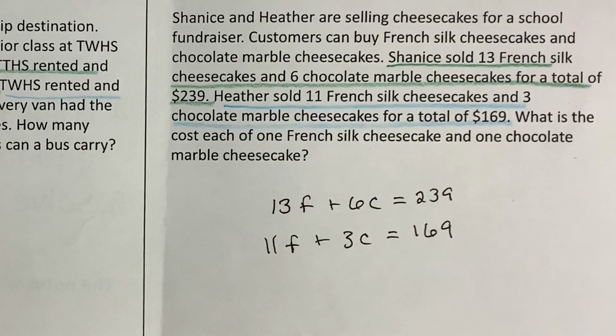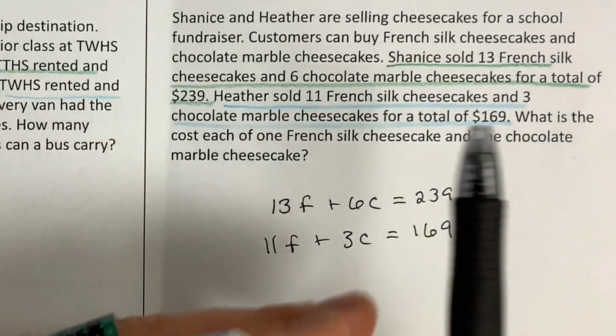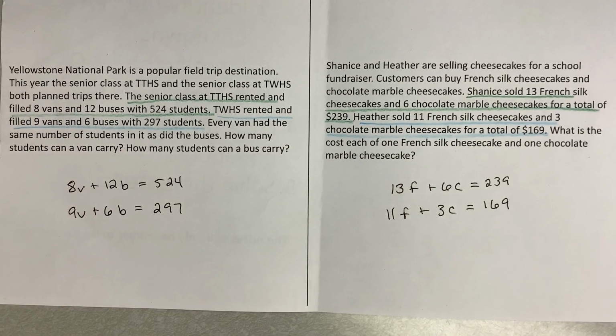So just read these through, identify situation 1 from situation 2, just logically go through it. It's not too bad. Rewatch the video if you guys need to.